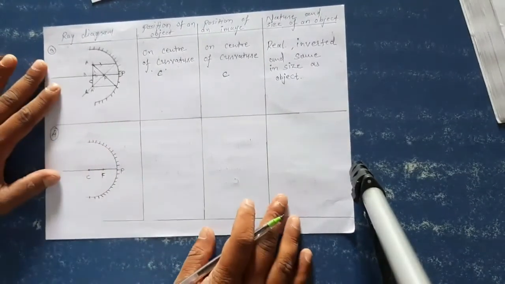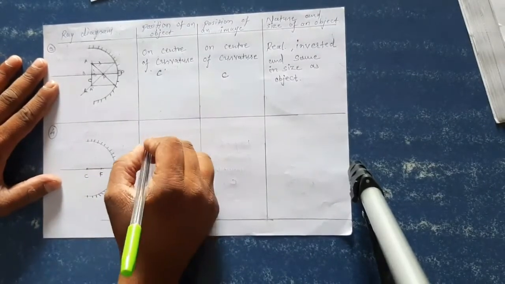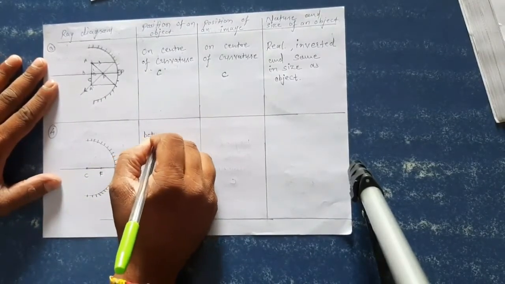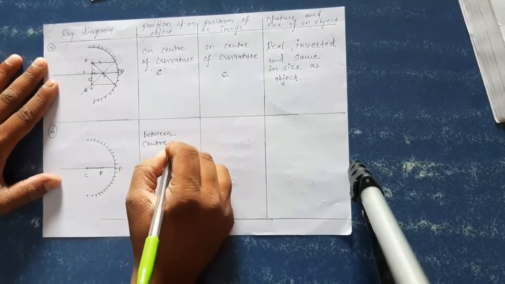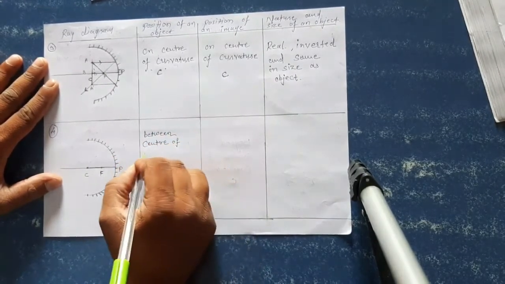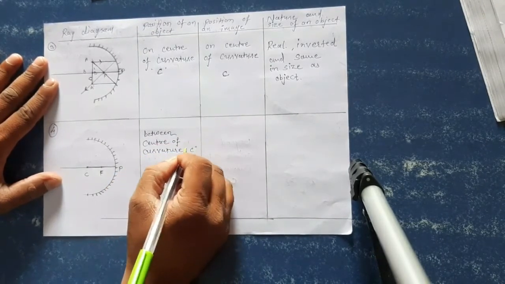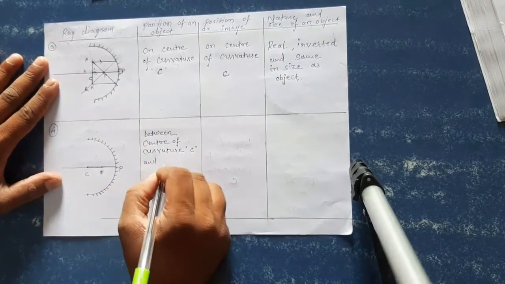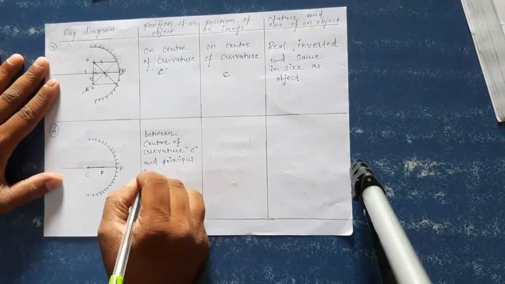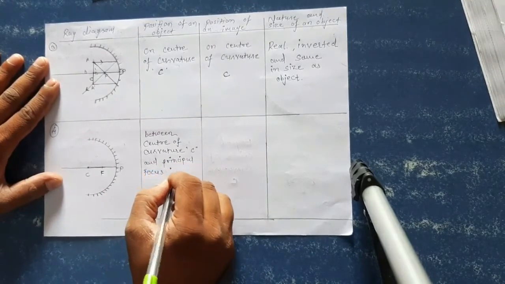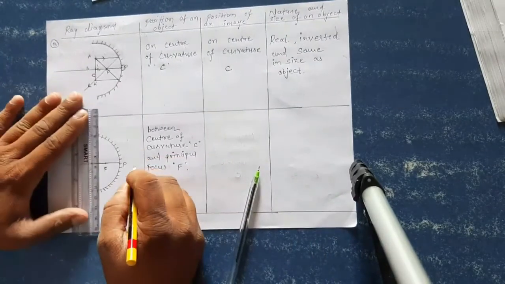Okay, now consider the fourth case. In the fourth case, when our object is kept between C and F, so when our object is between center of curvature C and principal focus F, let's see how we are getting our image.